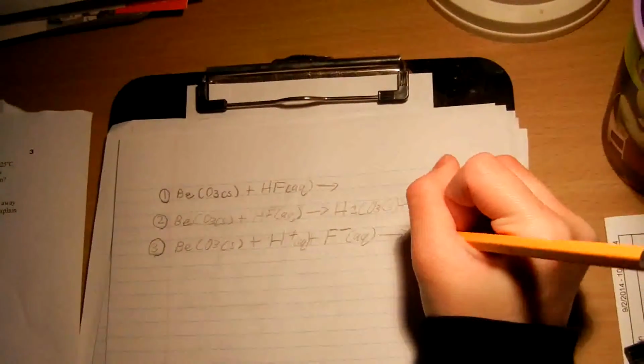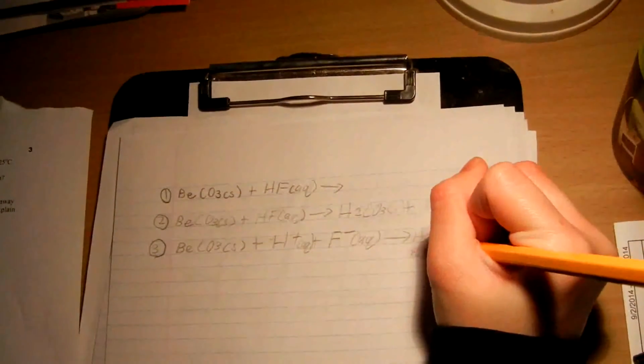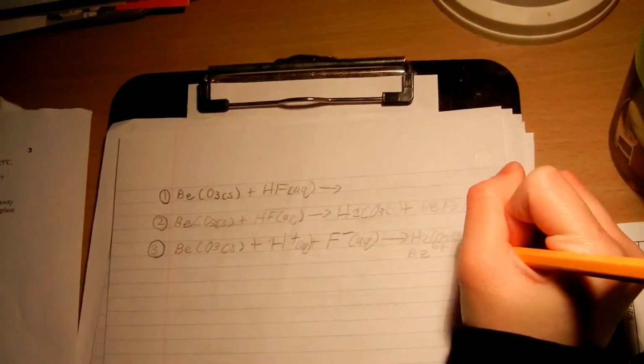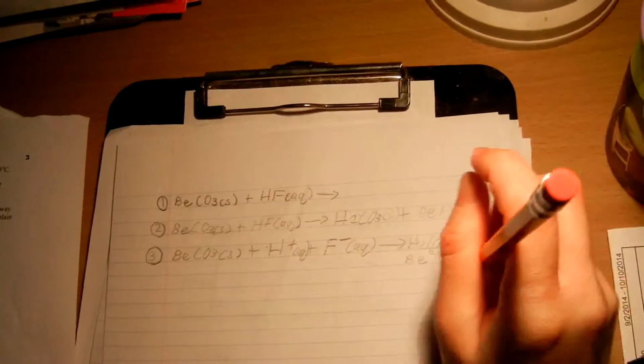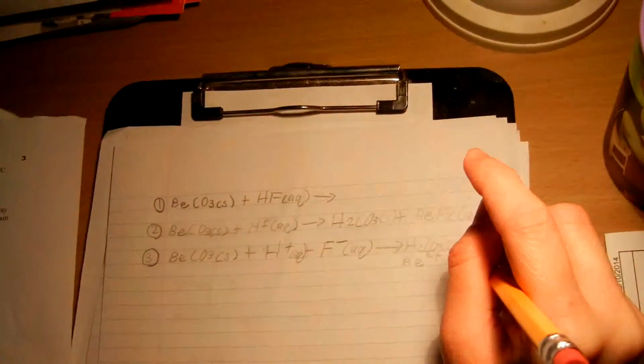Here's the next part: H2CO3 solid plus Be2 positive plus F minus. Now you can see I had to do this one by separating them into their individual ions. Yes, I put out their ions.